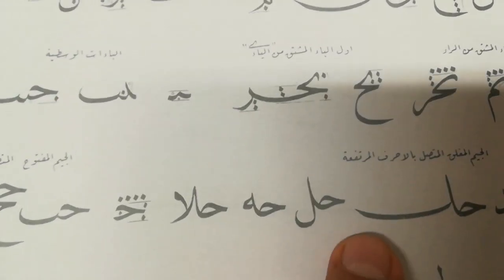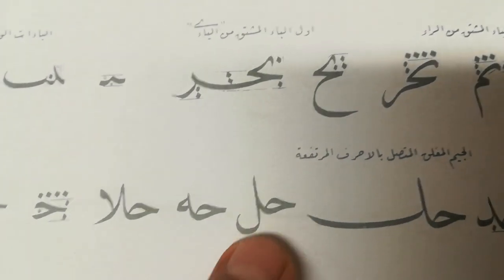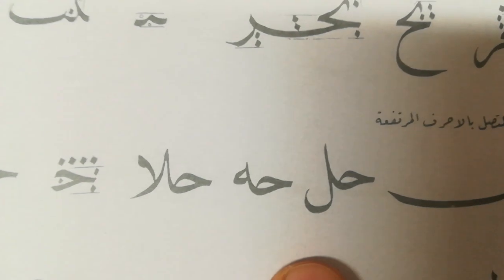So how you use this book is you're going to practice all the letter forms. If you need to practice how to write ha and lam, then you have to write that until it looks exactly the same.